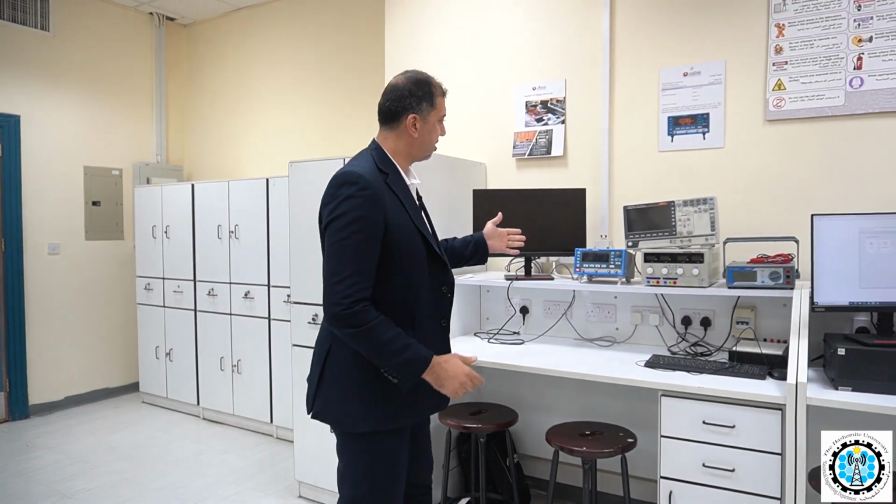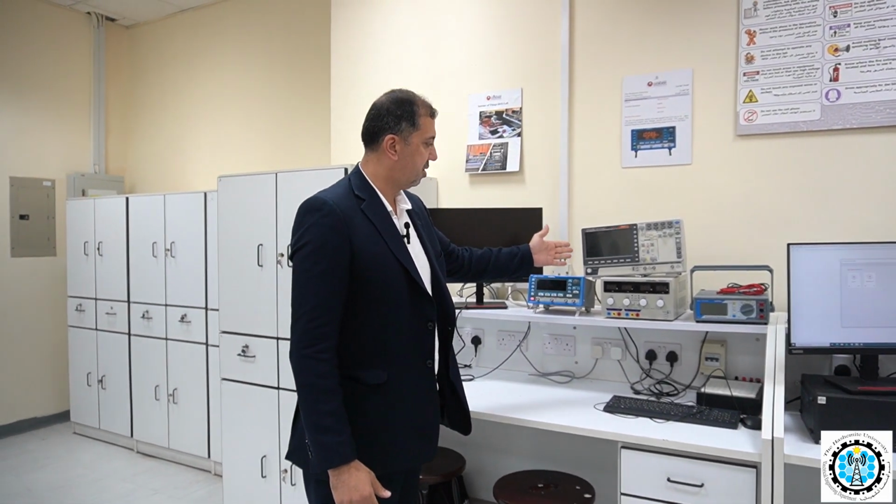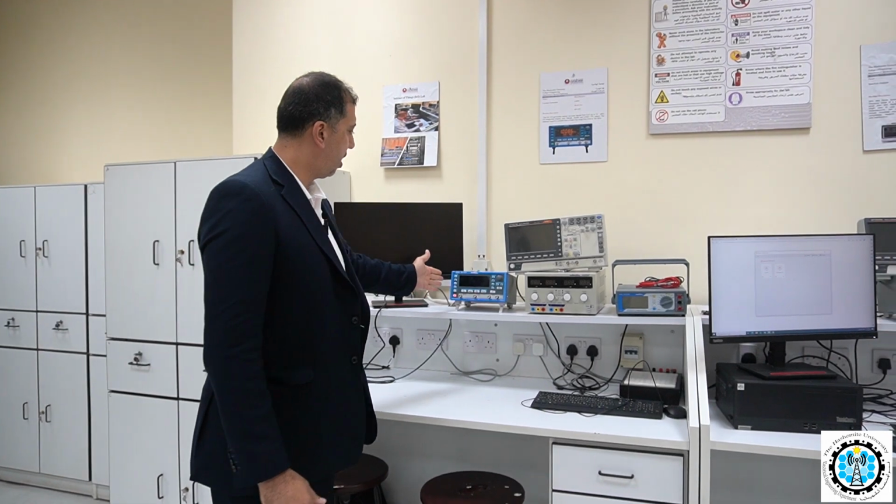Let's now speak about the equipment and tools that we have in this lab. This lab, from its name, is focusing on two different tracks: a hardware development track and a software development track. For the hardware development track, we have the oscilloscopes, DC power supplies, function generator and multimeter.